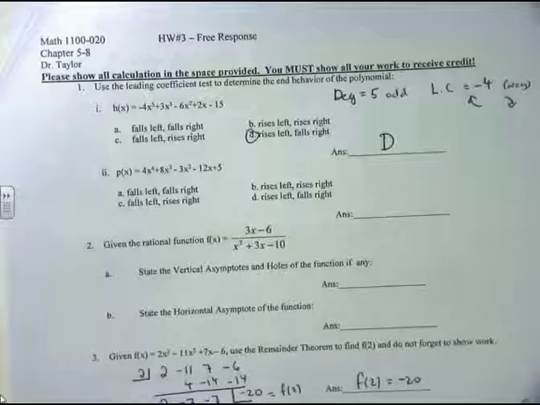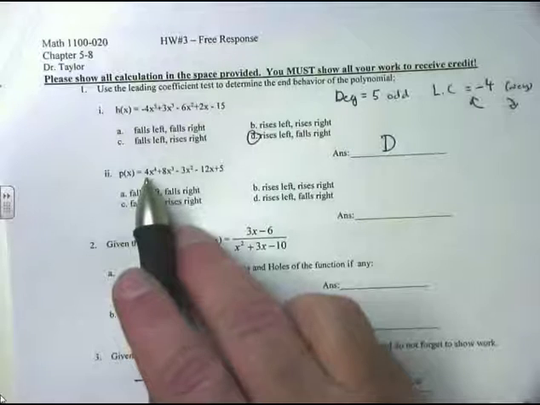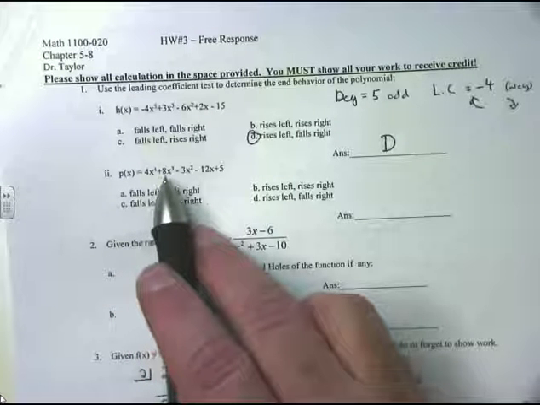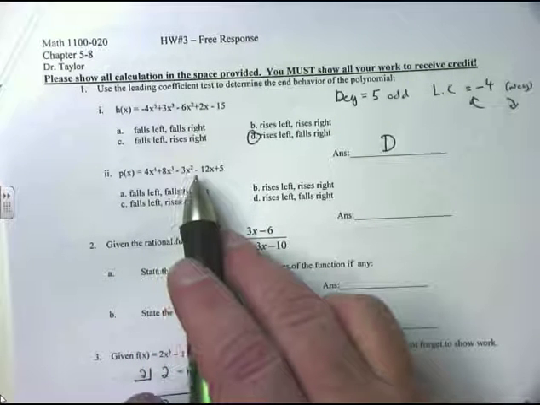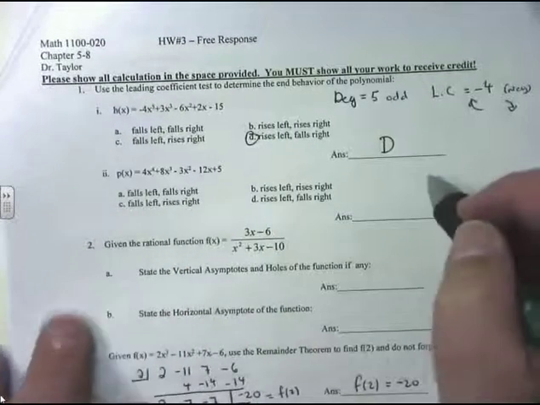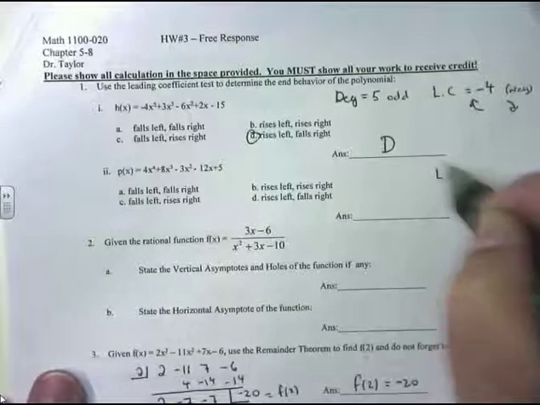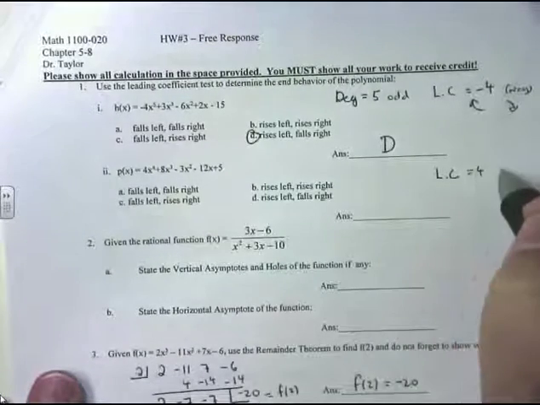Okay. On this particular one, we've got 4x to the fourth plus 8x cubed minus 3x squared minus 12x plus 5. My leading coefficient on this problem is 4, which is positive.